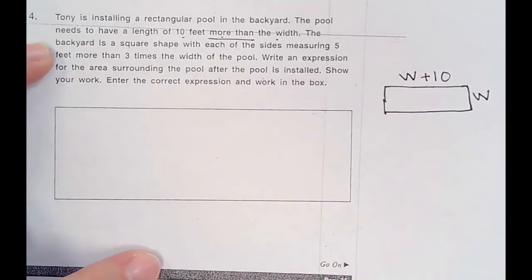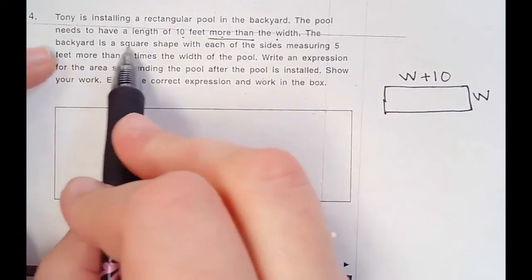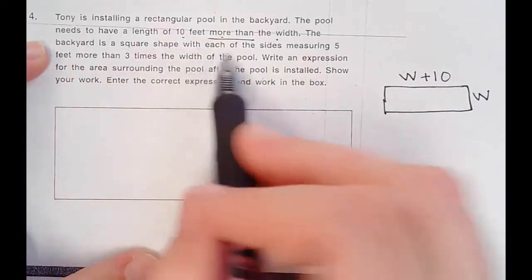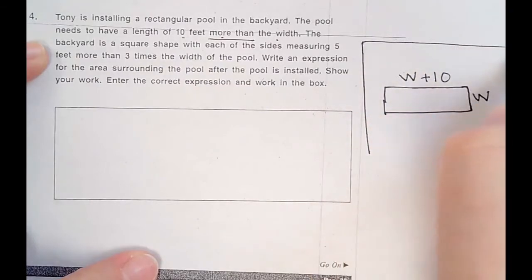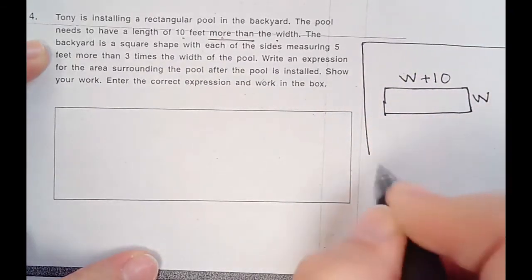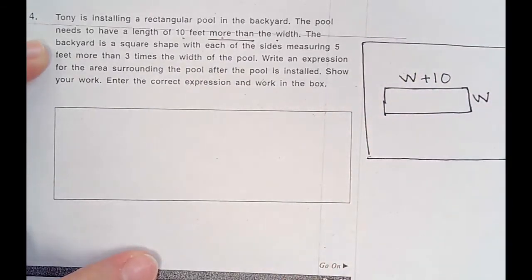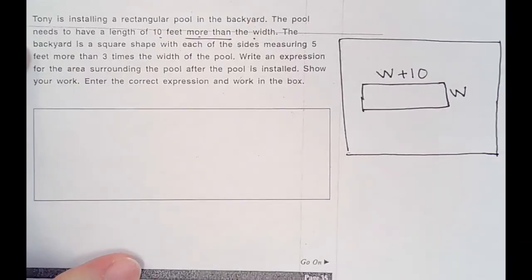Okay, the backyard is a square shape. So a square around this looks something like this. It doesn't have to be perfect, we're just sketching it. And what do I know about squares? I know that all of the sides should be the same length.